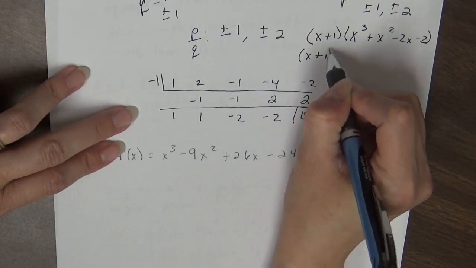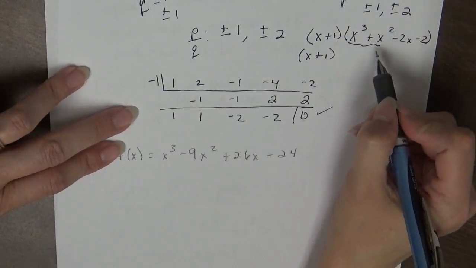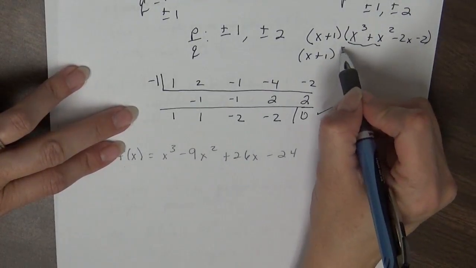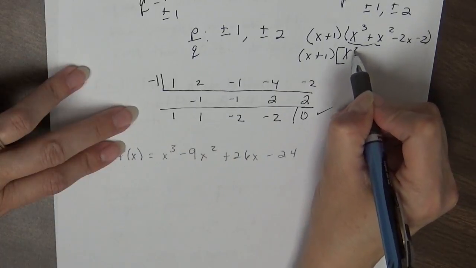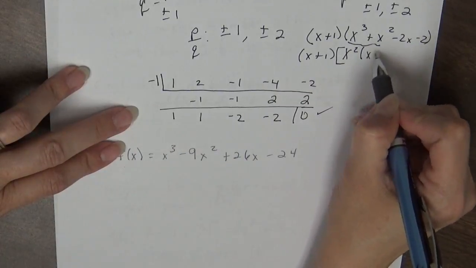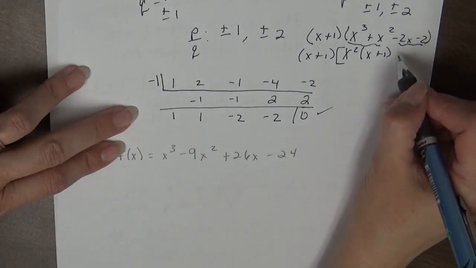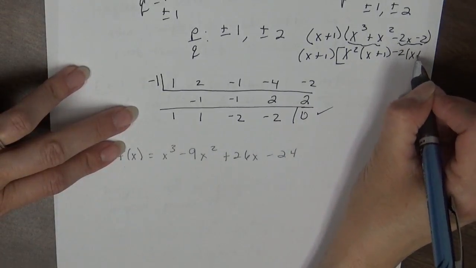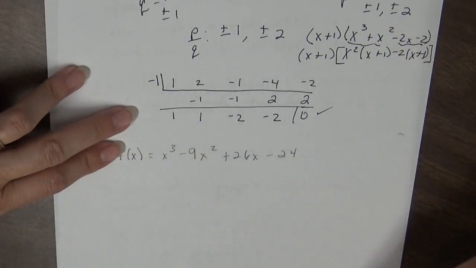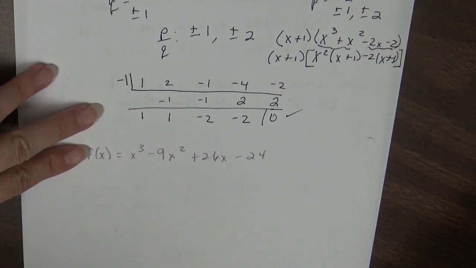So bring down the x plus 1. Here you've got a common factor of x squared. So I'm going to factor out x squared. And that leaves x plus 1. Over here I've got a common factor of negative 2. That leaves x plus 1. I'm sorry, it's getting a little squished over there.